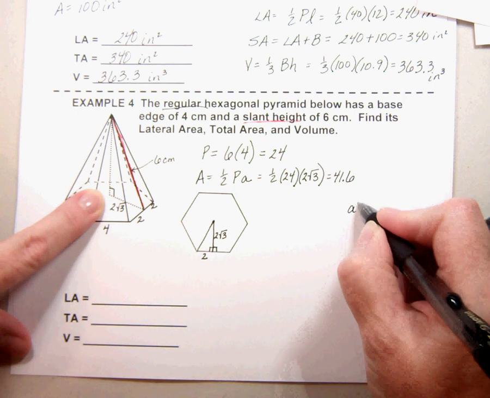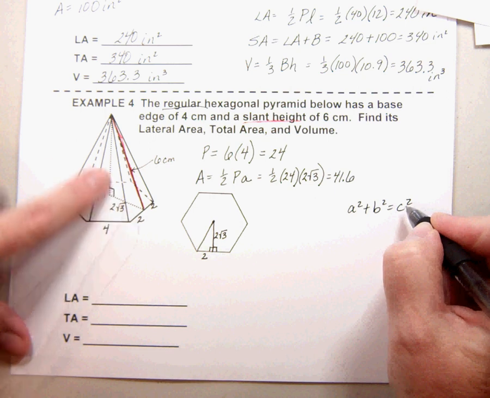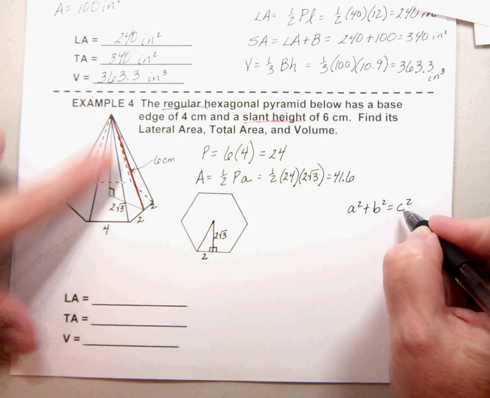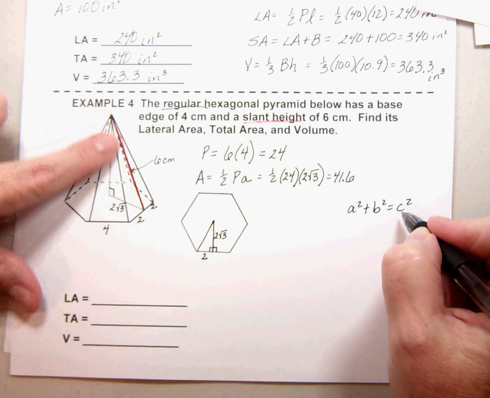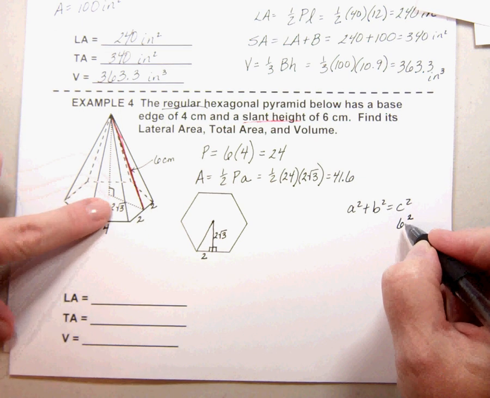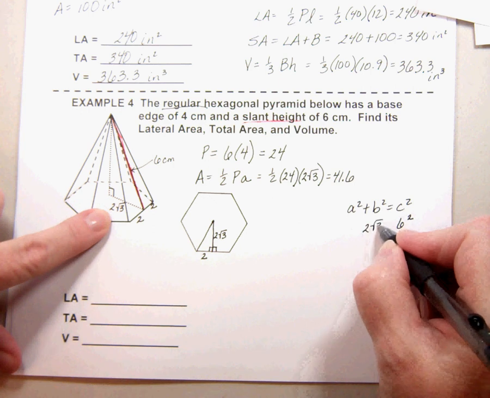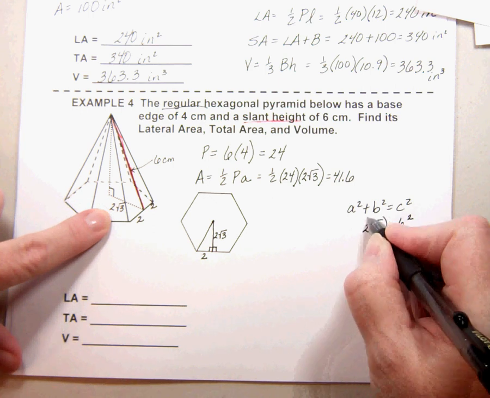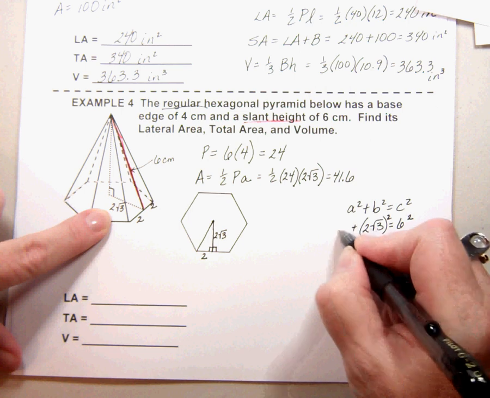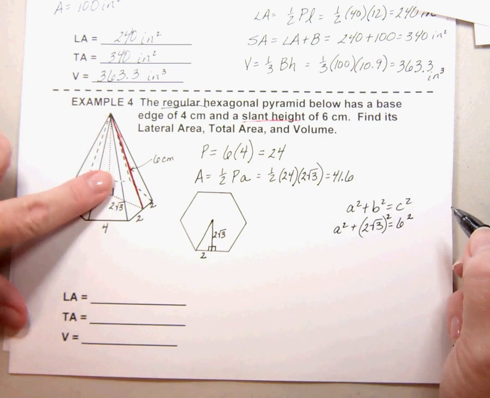You have a leg, another leg that you don't know, and the hypotenuse. The hypotenuse is the red line that's the slant height, so it's the 6. The apothem is the 2 times the square root of 3. I'll show you how to square that in the calculator. And then your other leg, we'll call that height, my A on my Pythagorean Theorem.